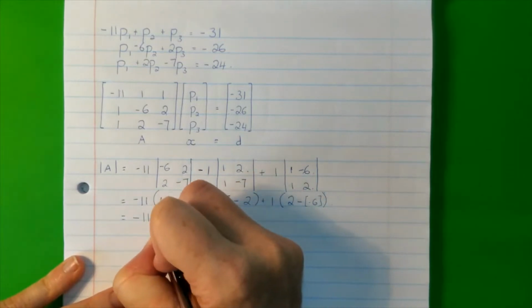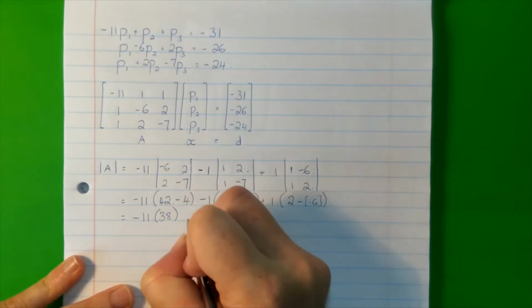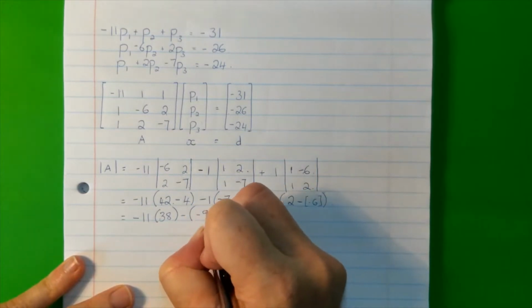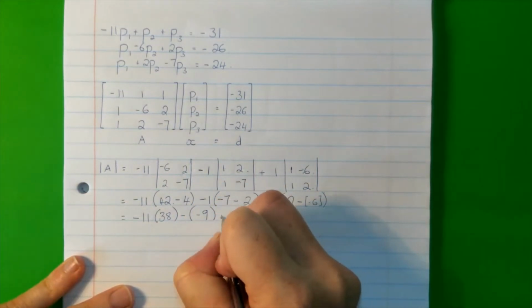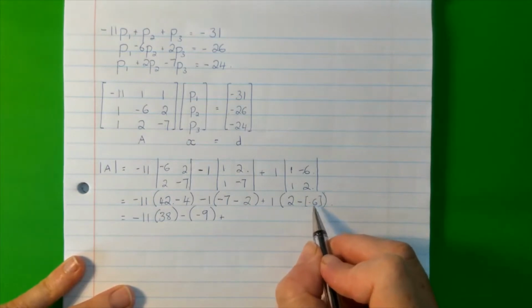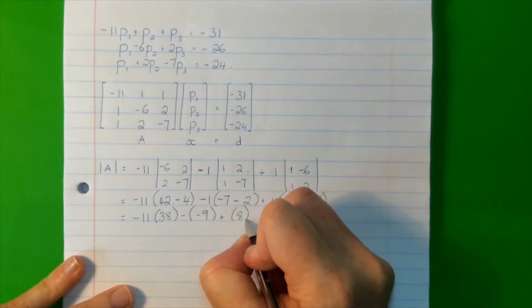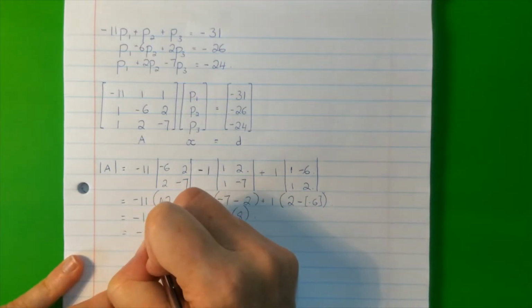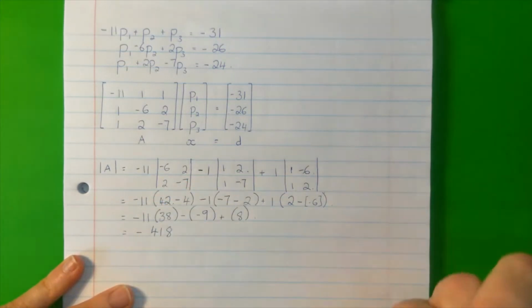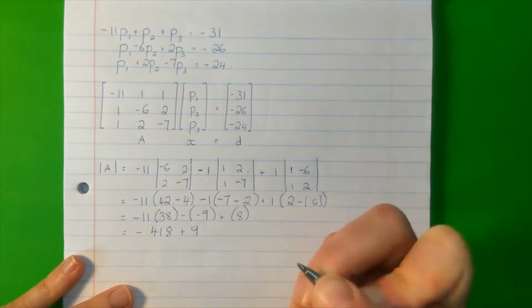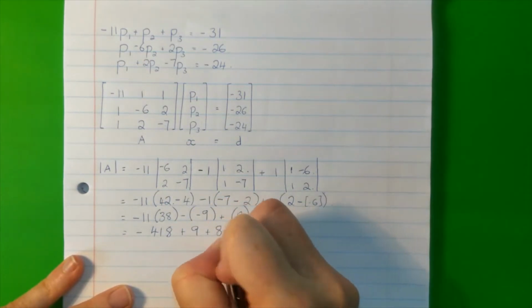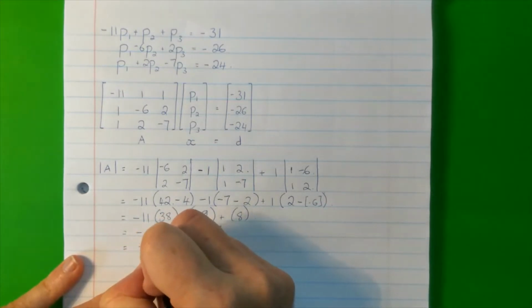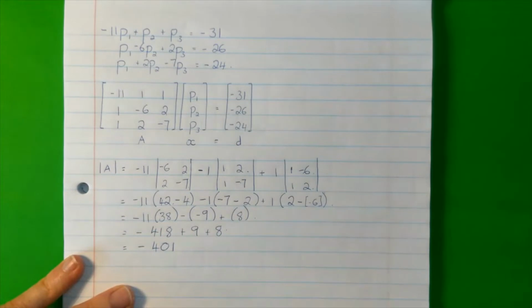11 times 38. Minus, we got 1 here. 9 plus 2 plus 6 plus 8. So plus 4, 9, 8 plus 9, 8, which effectively gives us minus 401.